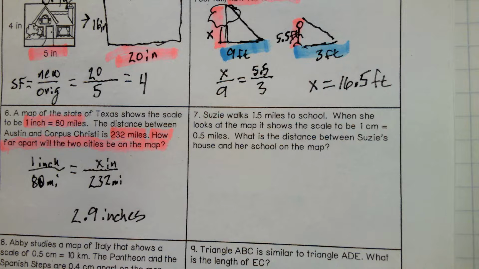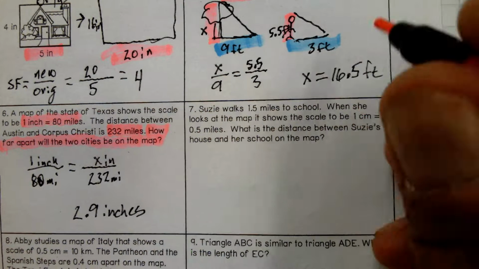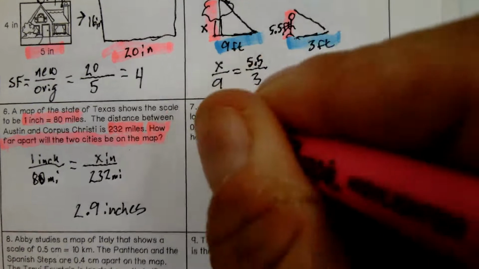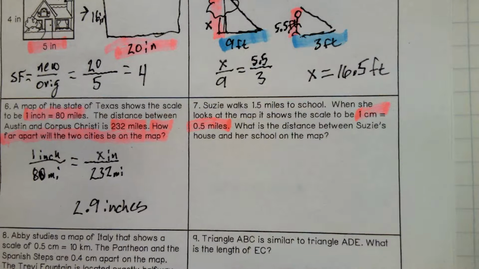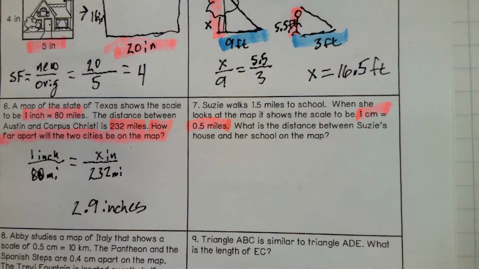All right, let's try this one. Susie walks 1.5 miles to school. When she looks at the map, it shows the scale to be 1 centimeter is 0.5 miles. What is the distance between Susie's house and her school on the map? Okay. So it's pretty much what we just did. So I'd like you to try this one.